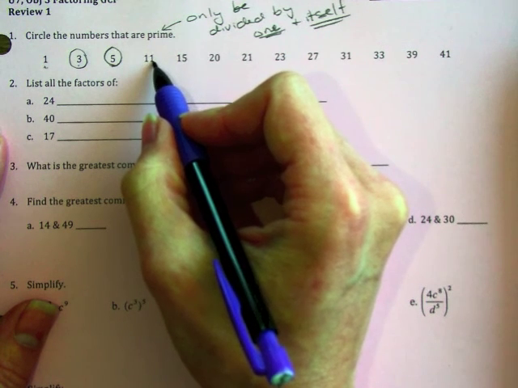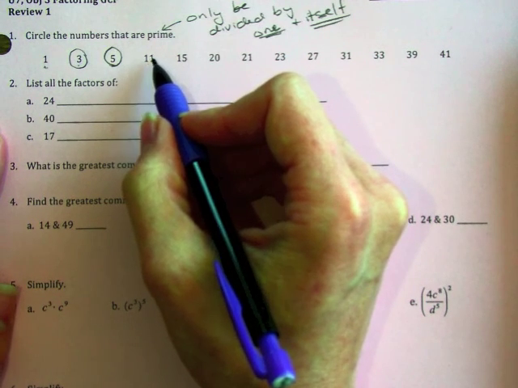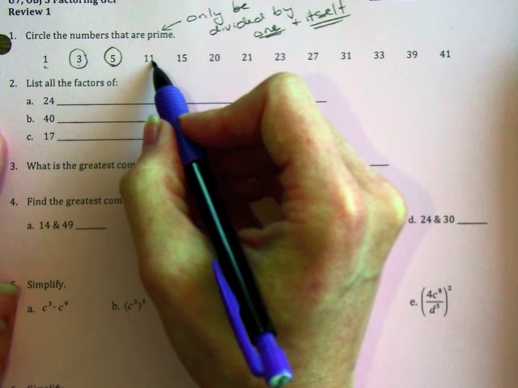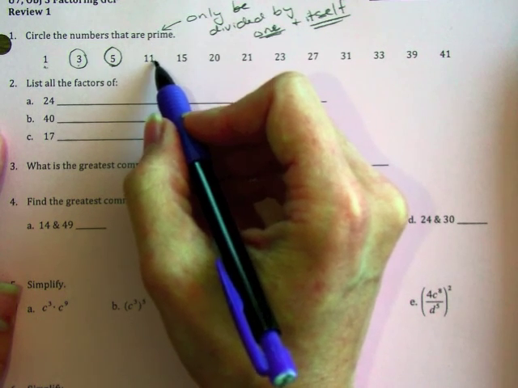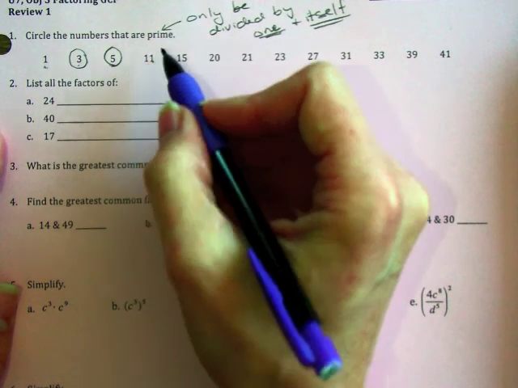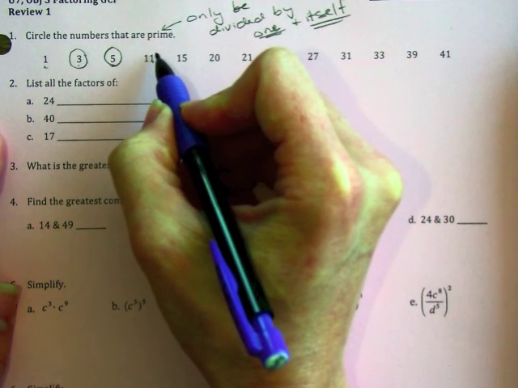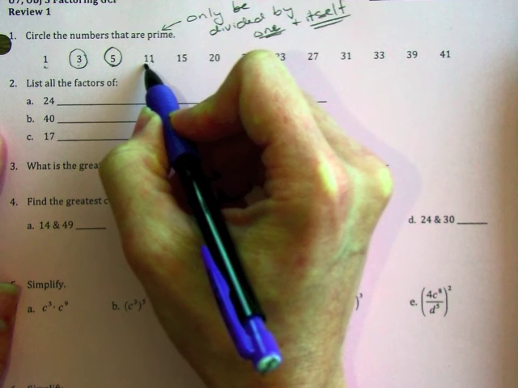11 is divisible by 1. It's divisible by 11. It's not even, so it's not divisible by 2. Okay, and if I test all the values, 3, 4, 5, continue on, and test, we'll find that 11 is not divisible by any number but 1 and itself, 11.